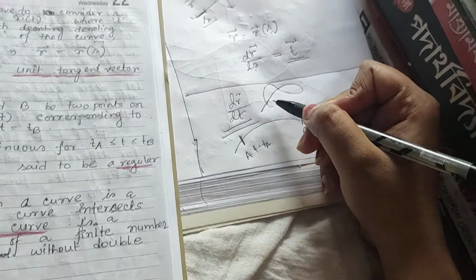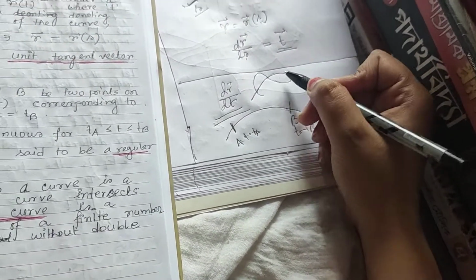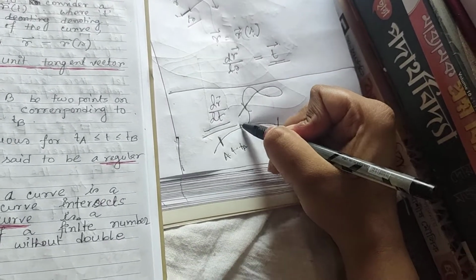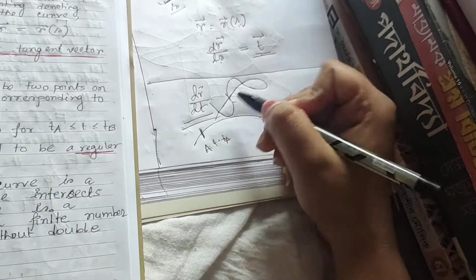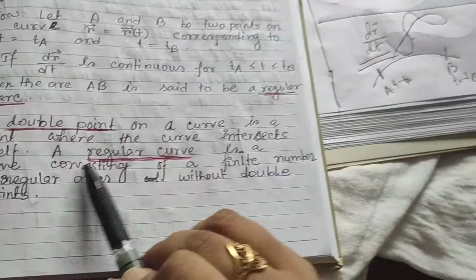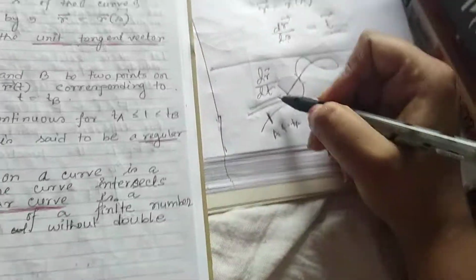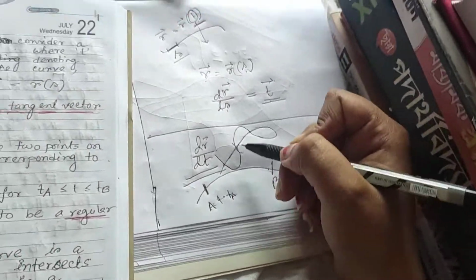A double point is not only where it cuts at 2 points, it may vary. It will bend and again cut at this point. So a double point on a curve is a point where the curve intersects itself, and this point is said to be a double point.